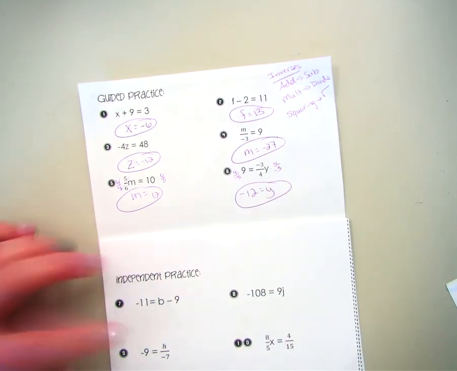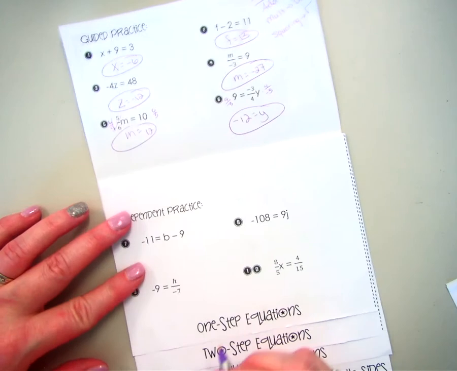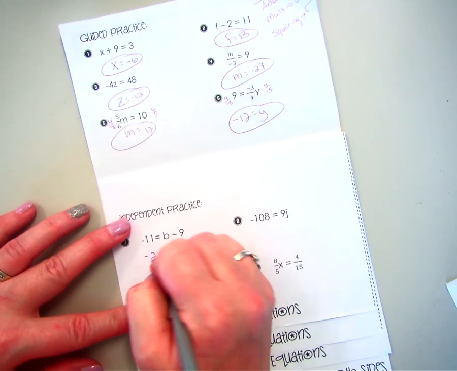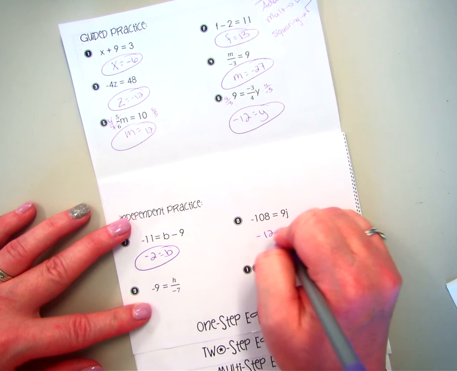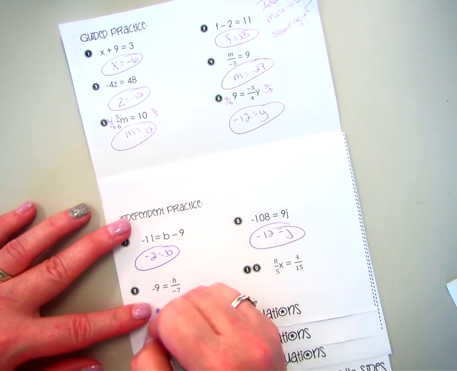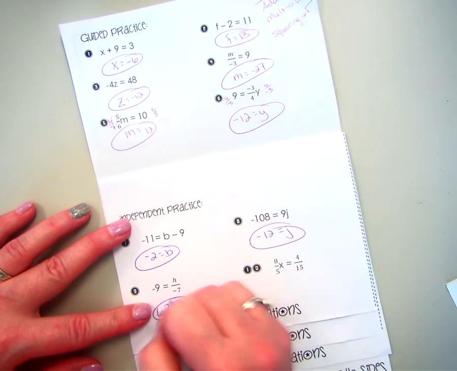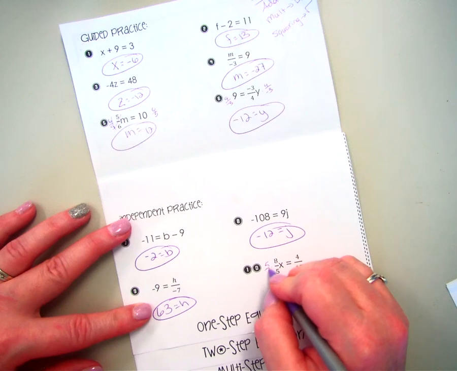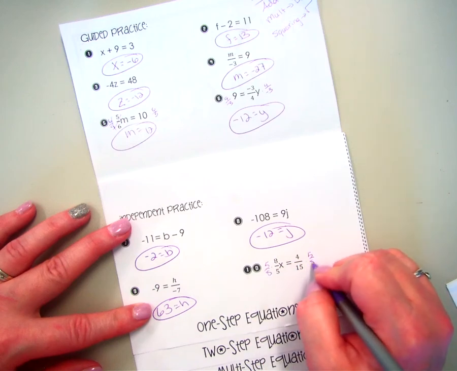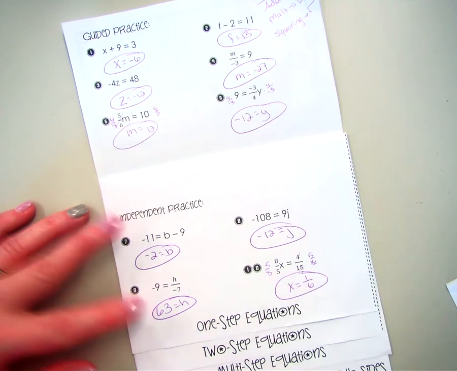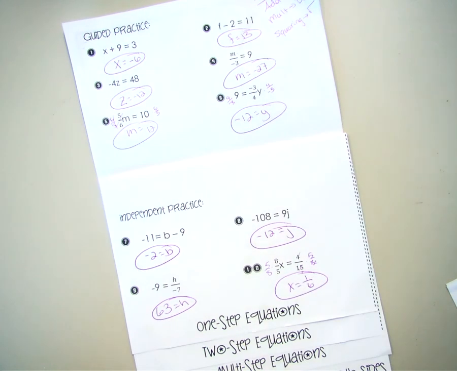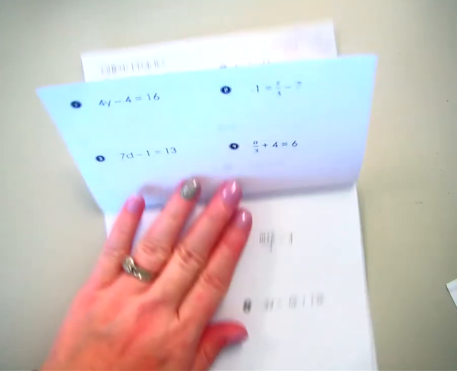So go ahead, pause, solve these next ones, then come back and check your work. There we go, -2, -12, 63, and 1/6.